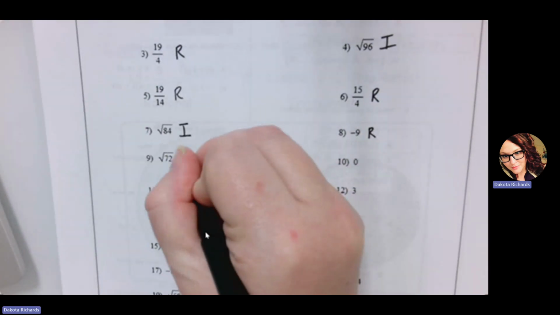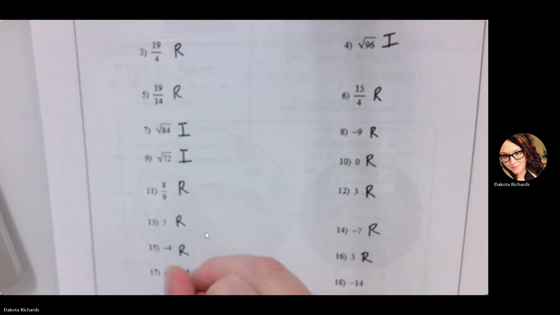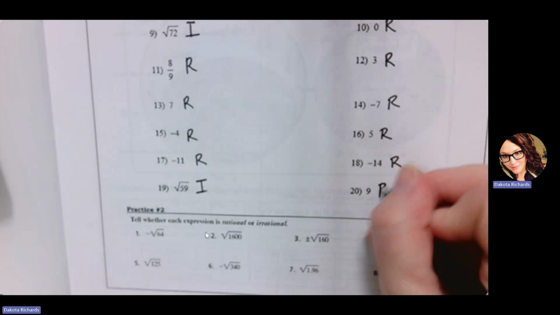Square root 72, irrational. 0, rational. Rational. Rational. Square root of 59 is irrational, and that's further down. 20, number 9 is rational.